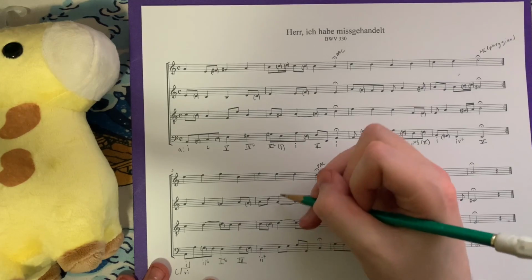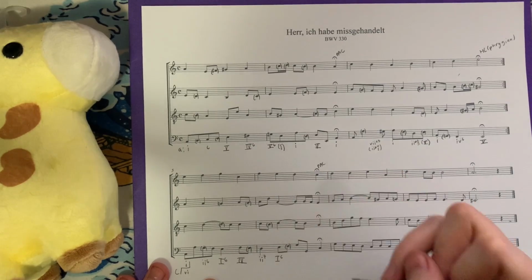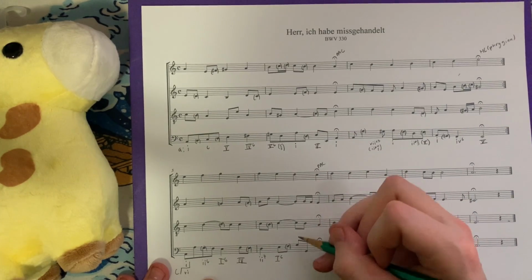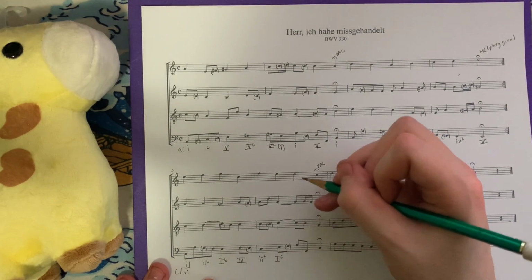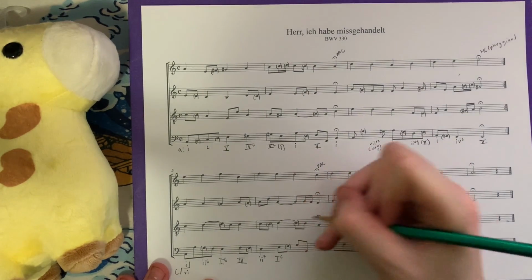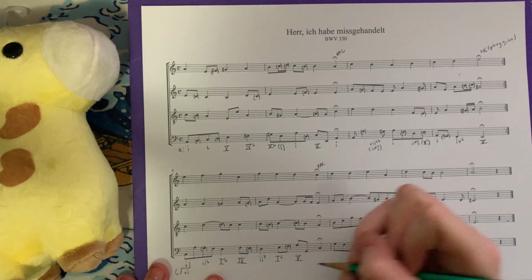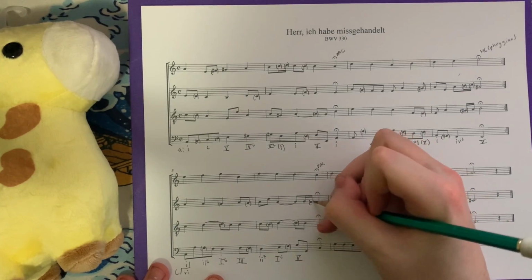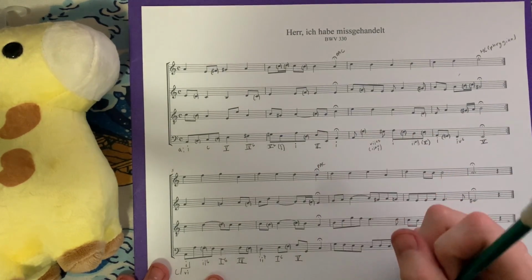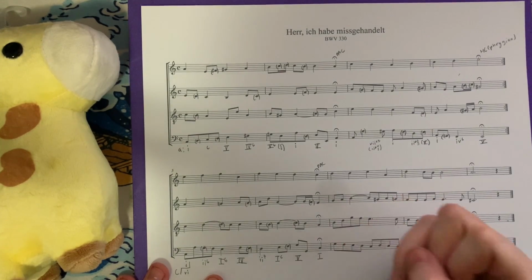E, C, G, and E. Another C major triad in first inversion with the passing tone in the bass. And then we have G, C, G, and D. The C is a 4-3 suspension over the bass. So this is just a 5 chord, just G major. Passing 7th, very brief. In anticipation for a perfect authentic cadence on C.